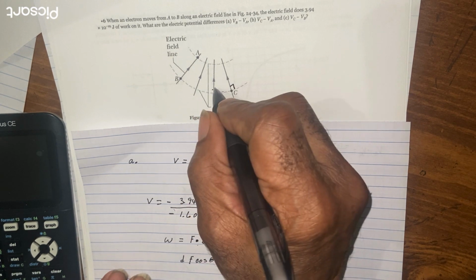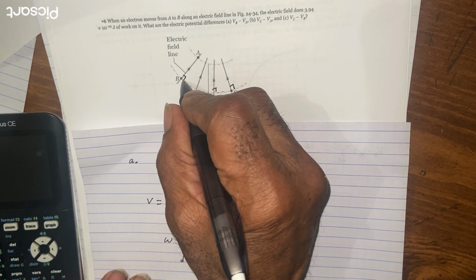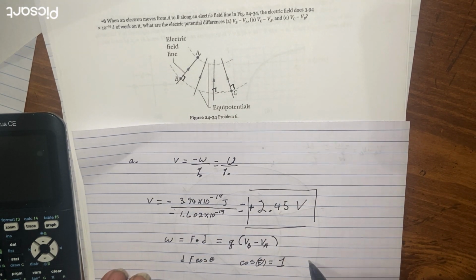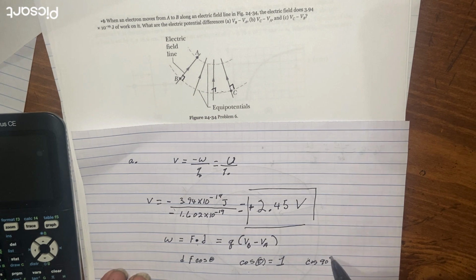If we bring it over to here, the cosine of 90 degrees is equal to 0.